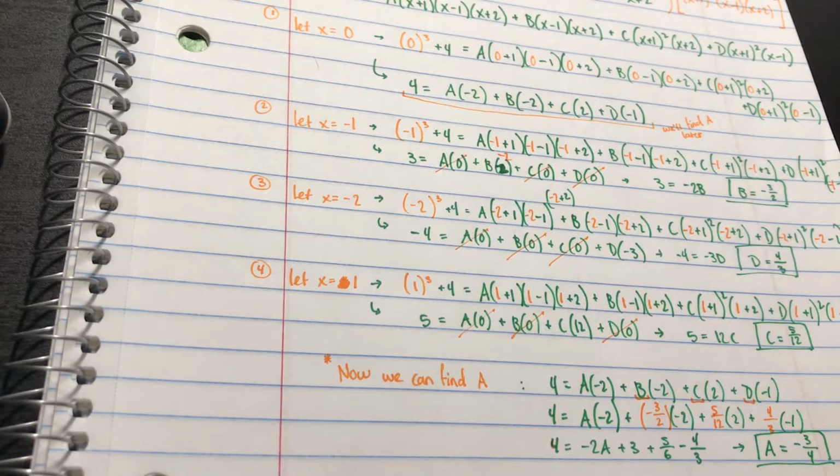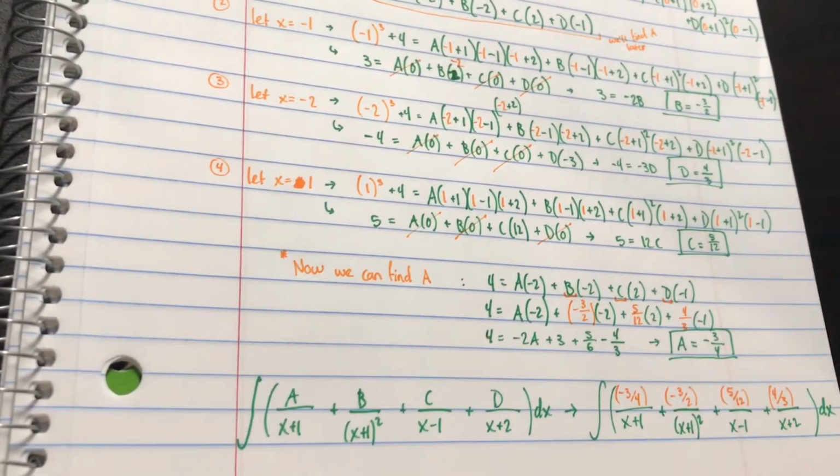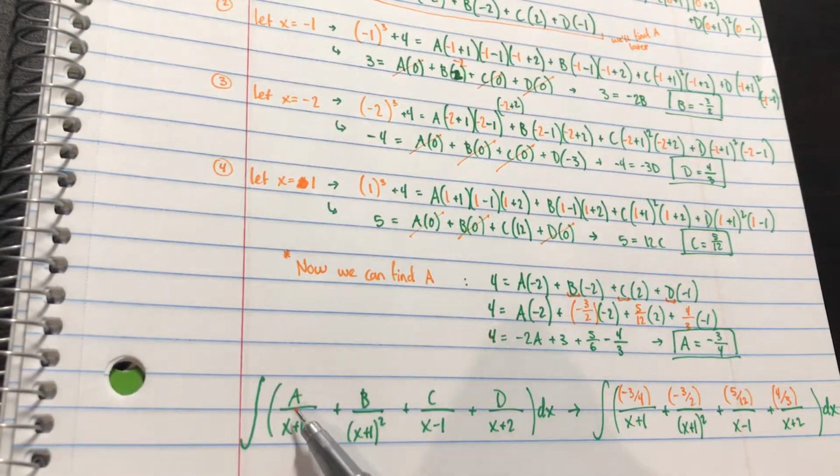And now we've pretty much done the partial fraction parts of the integration, and all that's left is to plug those values into the original function. We had the integral of a over x plus 1 plus b over x plus 1 squared plus c over x minus 1 plus d over x plus 2 dx, and we can now plug in those values, as I've said, and begin to solve this integral.